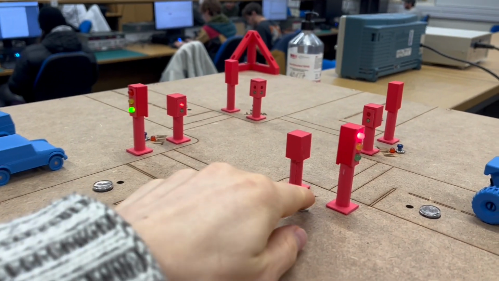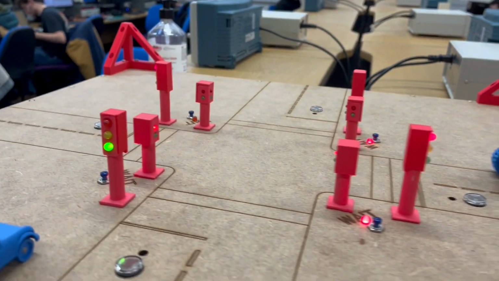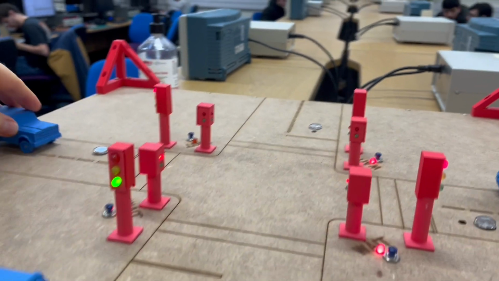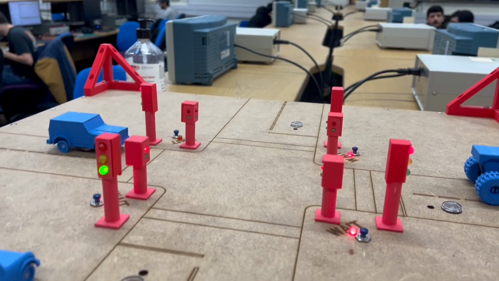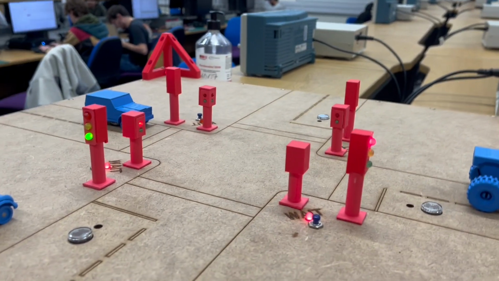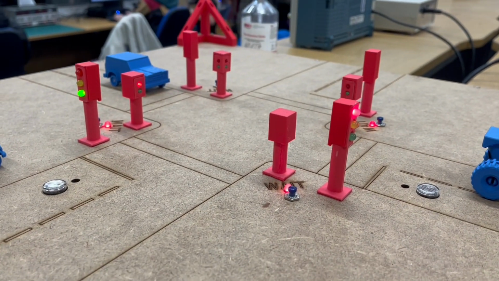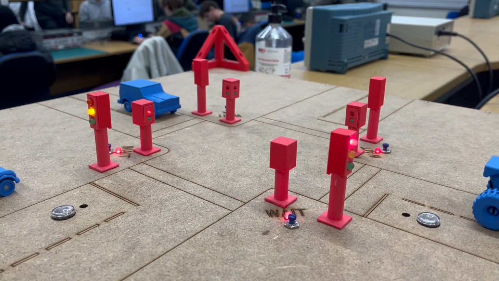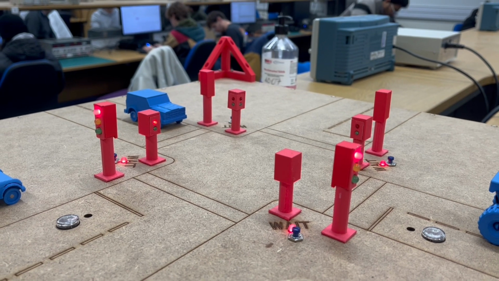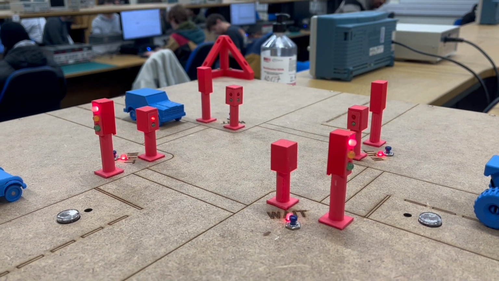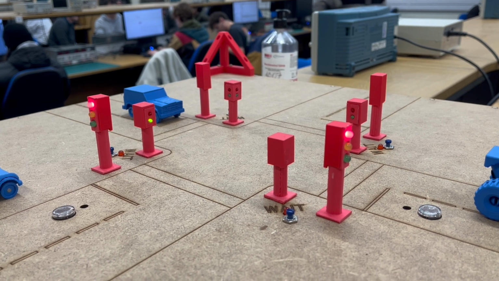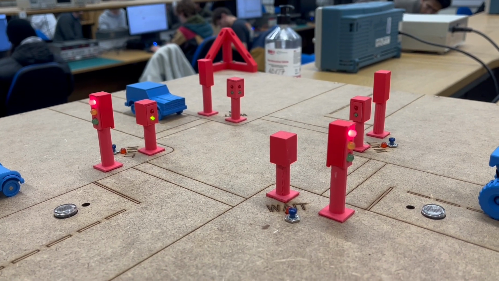And now I'm going to do pedestrian and traffic on the side road. So now we should go pedestrian green and then side road green. Pedestrian green, wait lights have gone off, perfect.